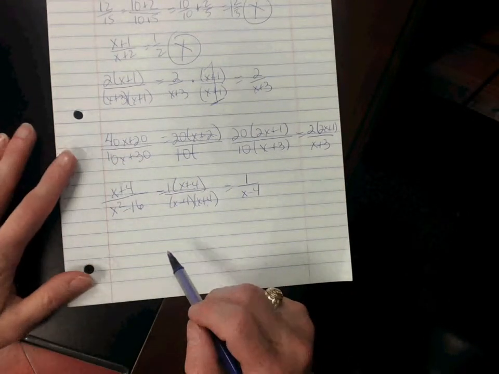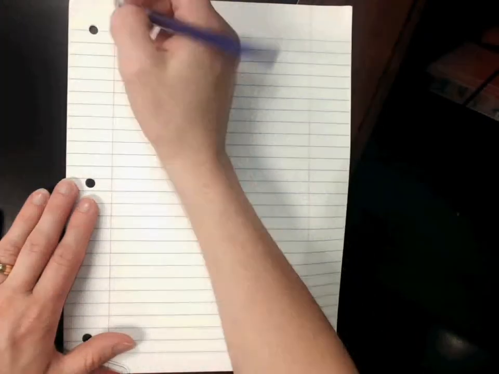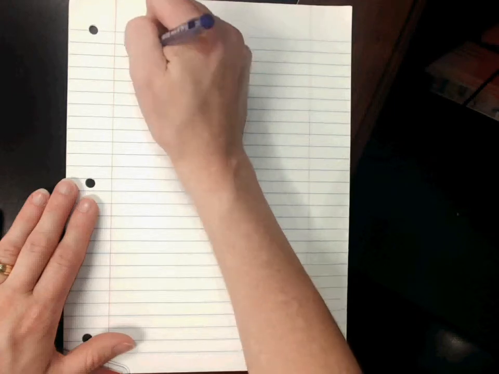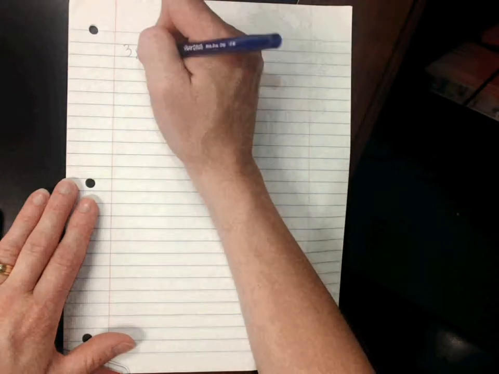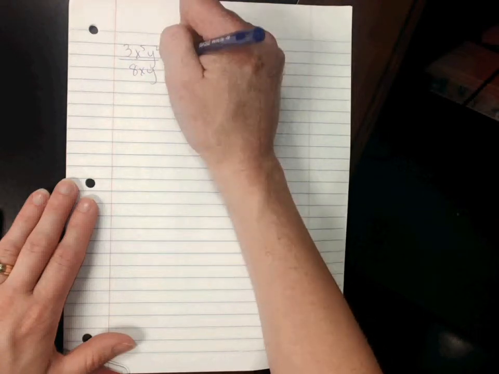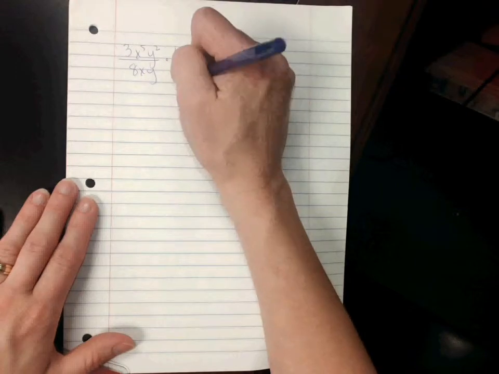Now for multiplying fractions, let's think about that for a minute. Let's look at some examples of multiplying. Remember back in 4th grade, maybe even 3rd grade, when we'd multiply fractions. We just straight multiply across the top, multiply across the bottom, and then reduce. So that's what we're going to do here. We're just going to multiply what we can across the top, multiply what we can across the bottom, and then see how we can simplify that.